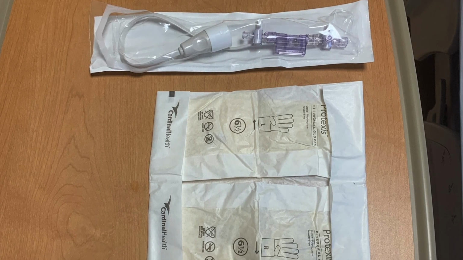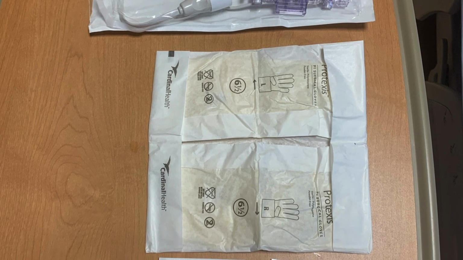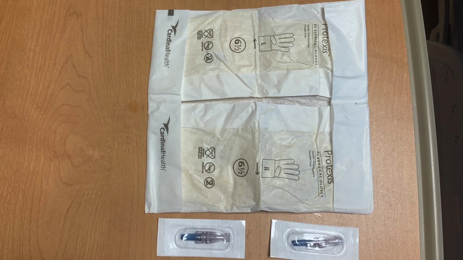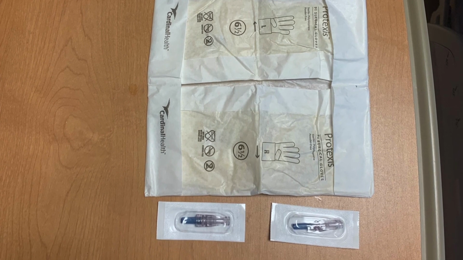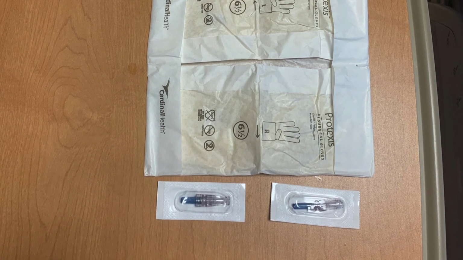In addition, you'll also need syringes filled with preservative-free saline. The outside of the syringe will need to be sterile, as well as the contents. You will need sterile gloves, as well as sterile caps that will go over the stopcocks.